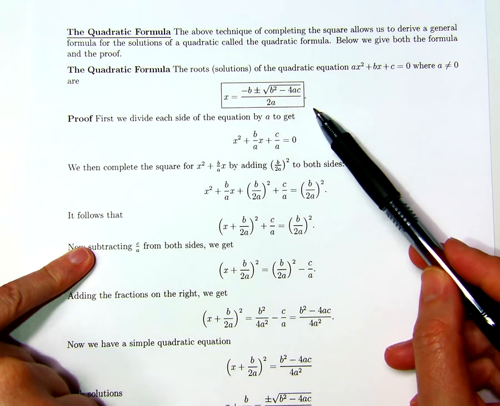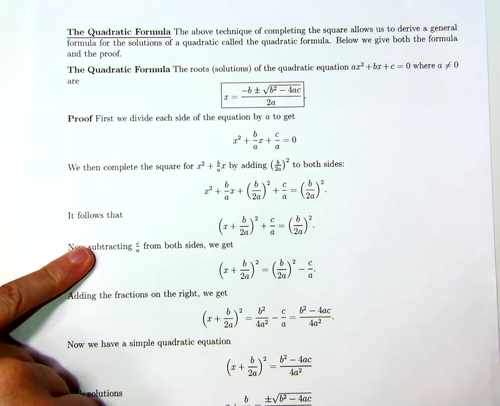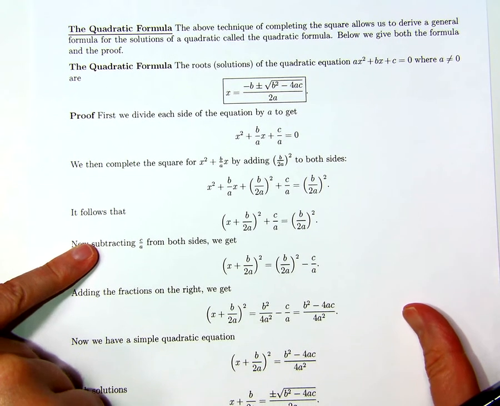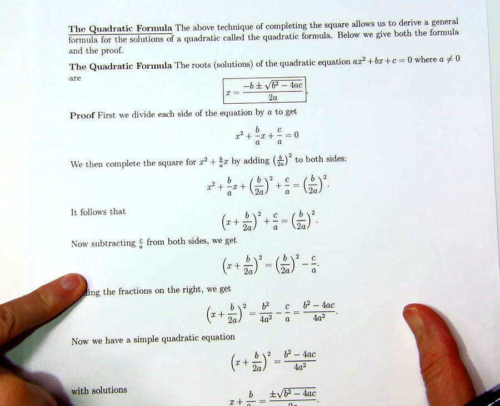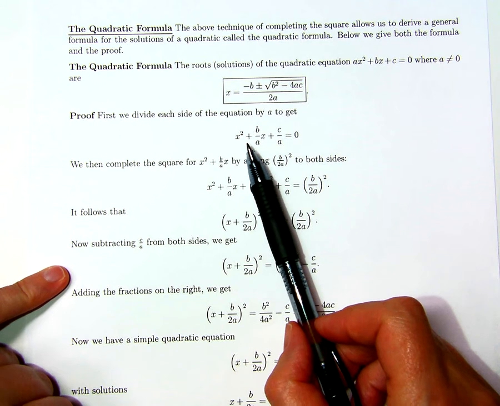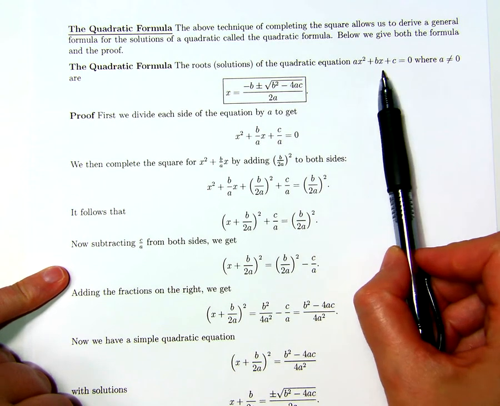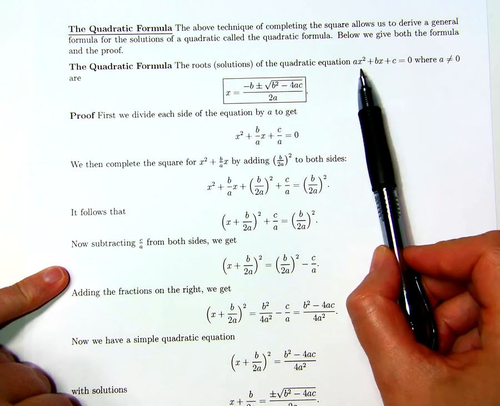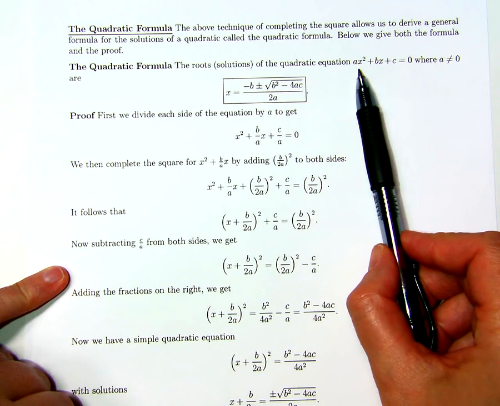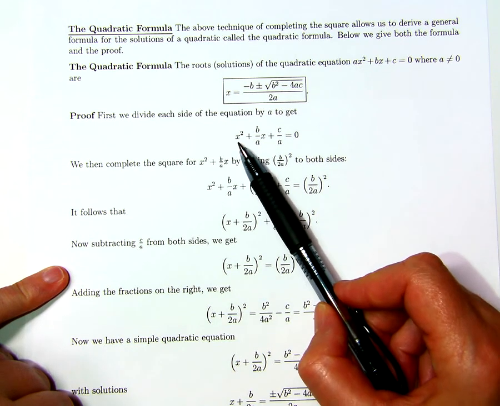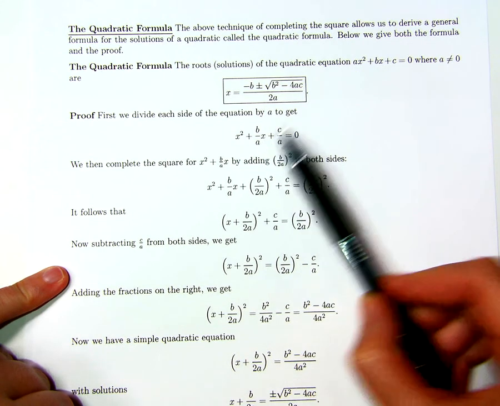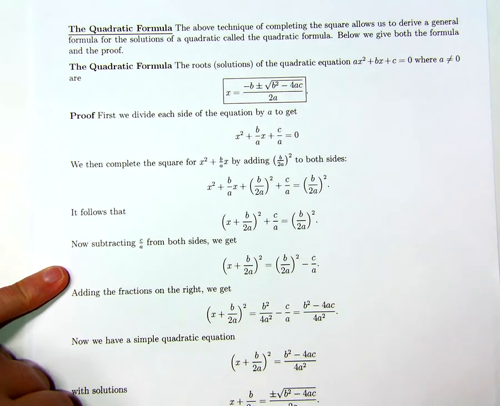How do we come up with this formula? Well, I have a proof here, and again we're just pulling out the general principles of the previous calculation and applying them with the a, b, and c in place. So what did we do to solve an equation of the form ax squared plus bx plus c equals 0? We divided by a. So dividing both sides of this equation by a, we get x squared plus b over a x plus c over a equals 0.